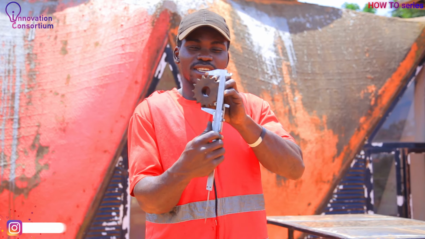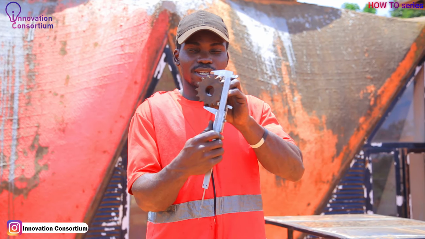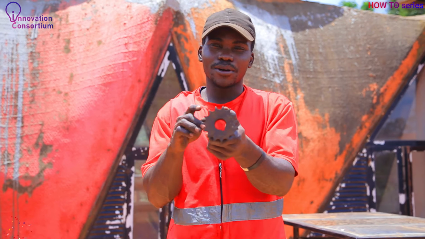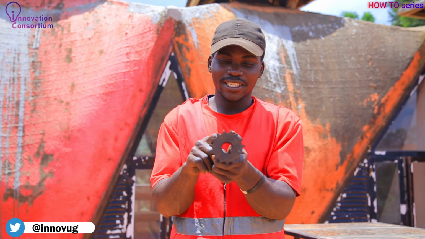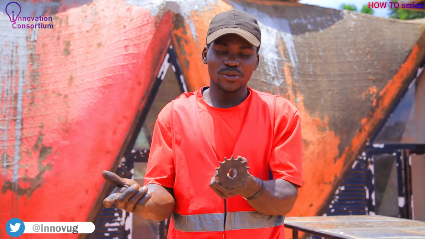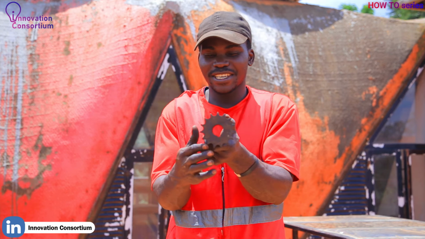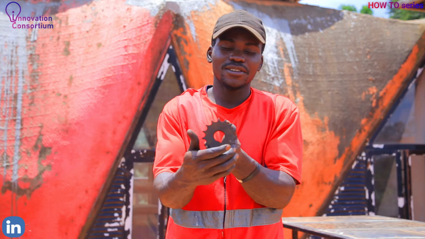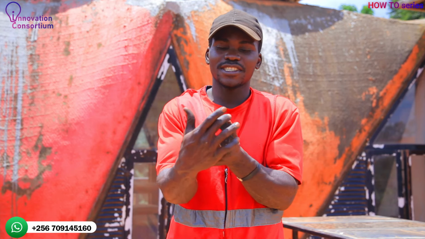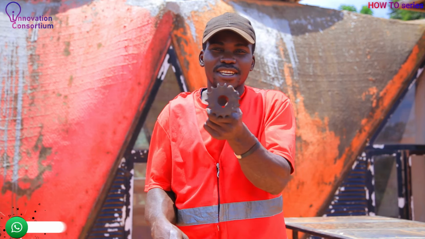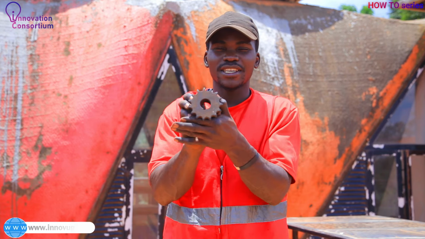It's another dimension we consider when specifying the size of the sprocket. There is also the number of teeth of the sprocket, and those we count manually: 1, 2, 3, 4, 5, 6, 7, 8, 9, 10, 11, 12, 13, 14, 15, 16. There are 16 teeth on this sprocket.